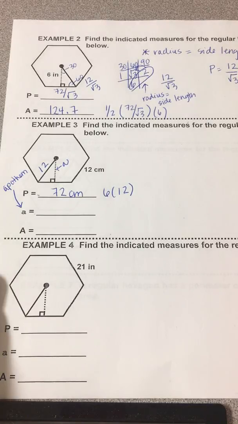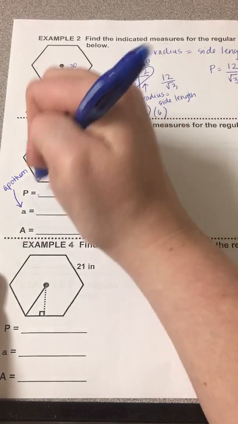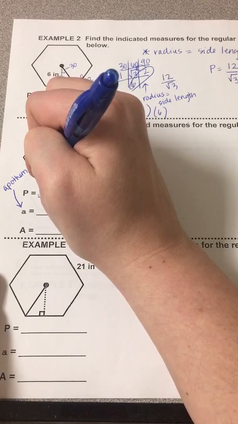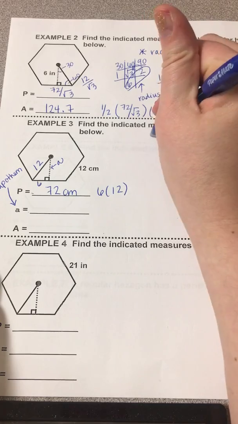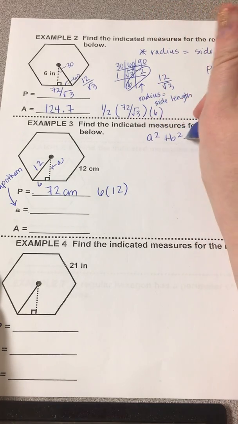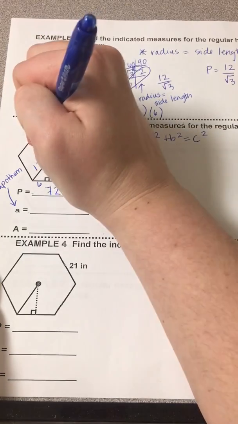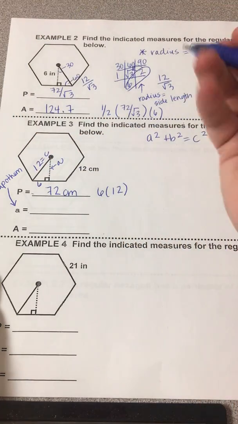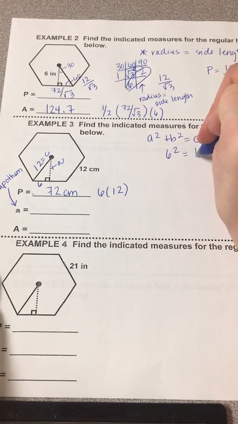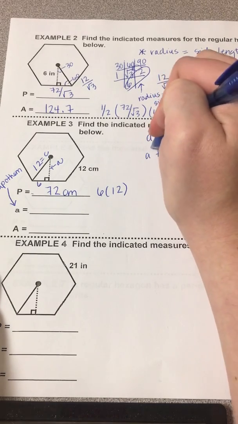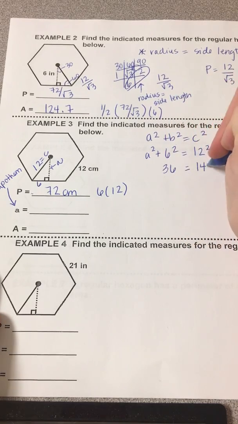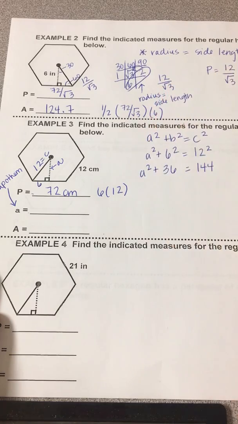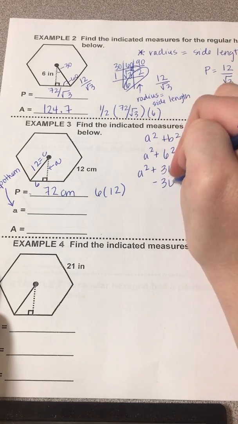Then I'm going to go through and find my apothem length. Okay, I know that this is 12, which means this little bit right here is 6. So since I have both of those, instead of having to do my box, I can go through and do a squared plus b squared equals c squared. My 12 is my c. We'll just leave a as my apothem, and b is 6. So we're looking for that a or our apothem. 6 squared is 36. 12 squared is 144. I subtract my 36.